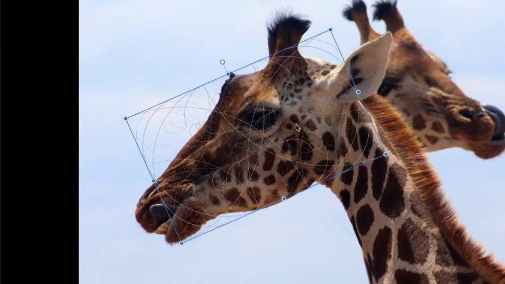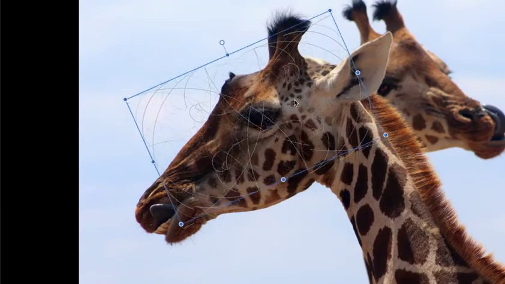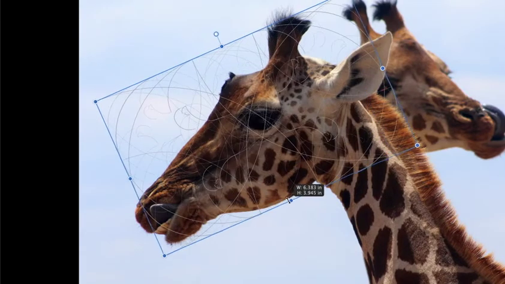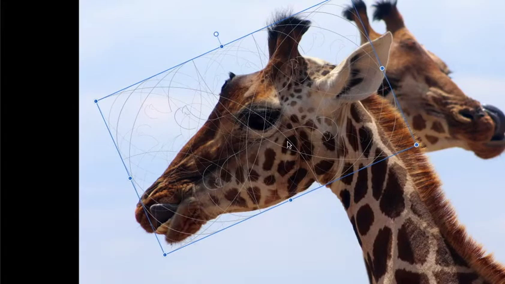Also, the width of the head is one to the full width. It's another one.